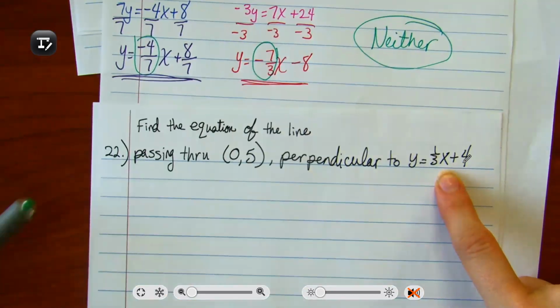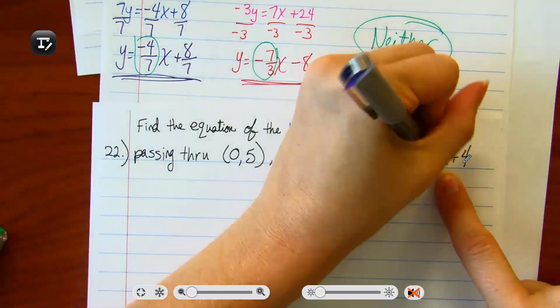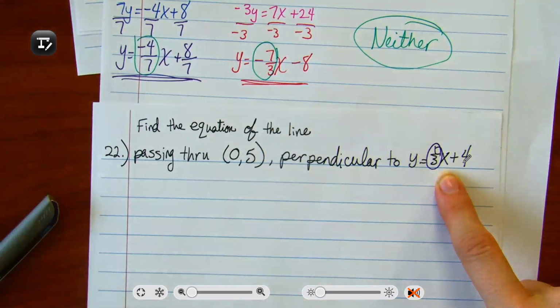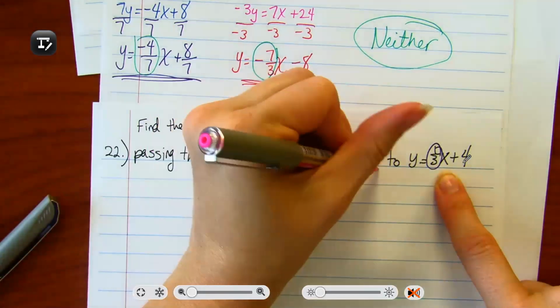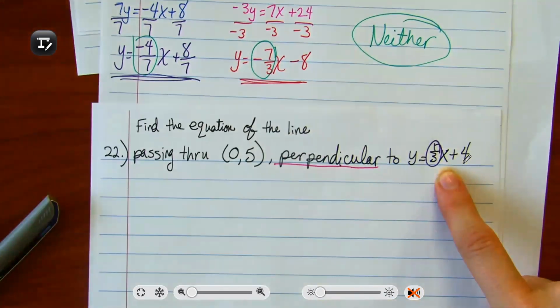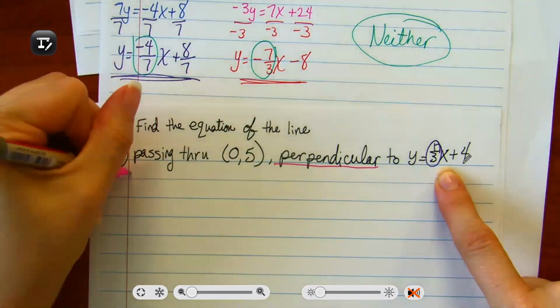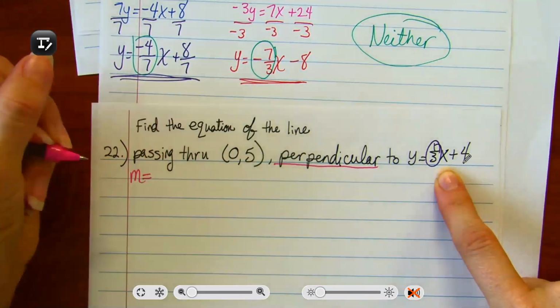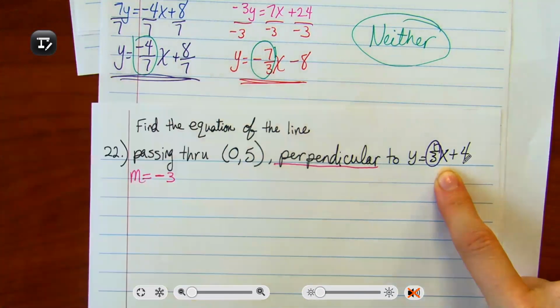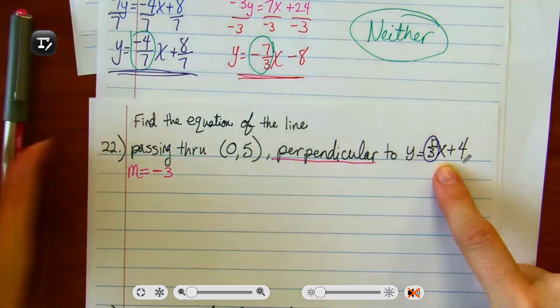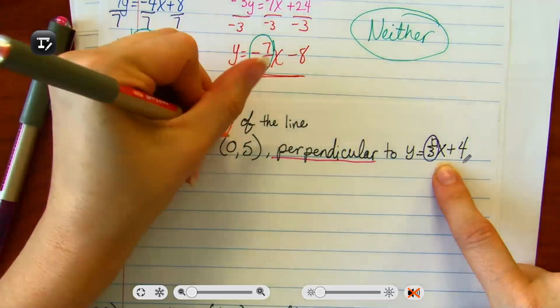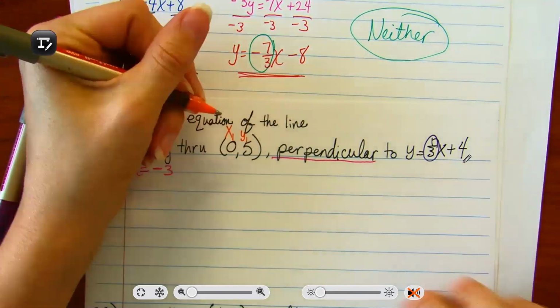So that means that the slope of the line that we are looking for, which is perpendicular to that, would be -3.